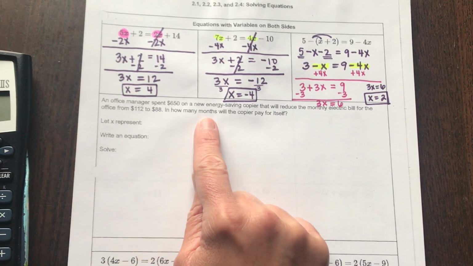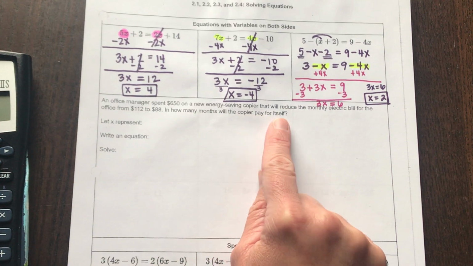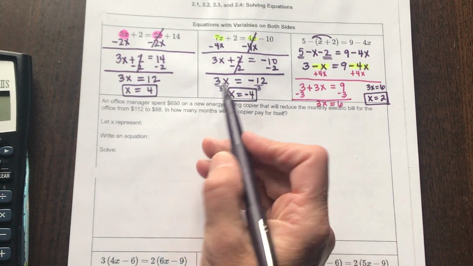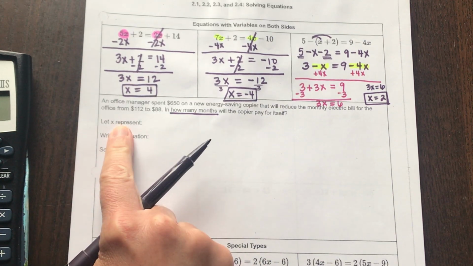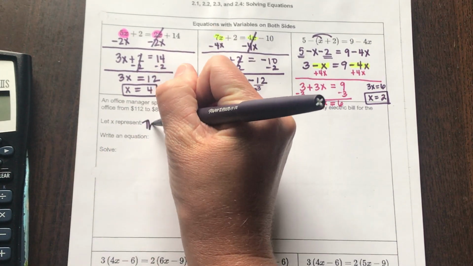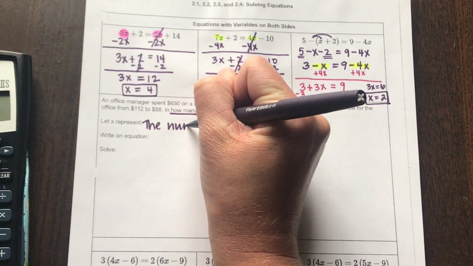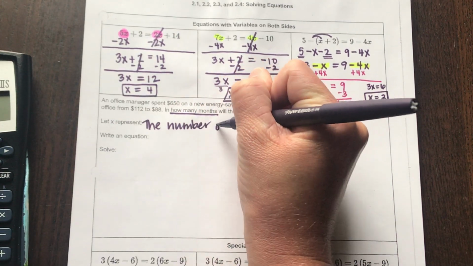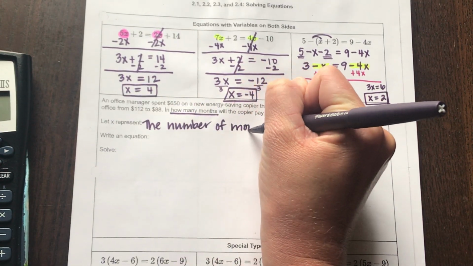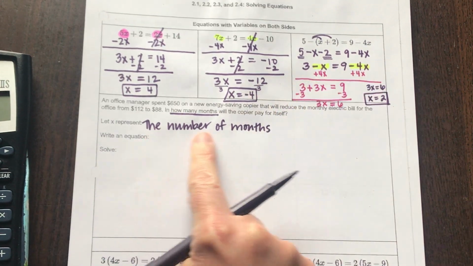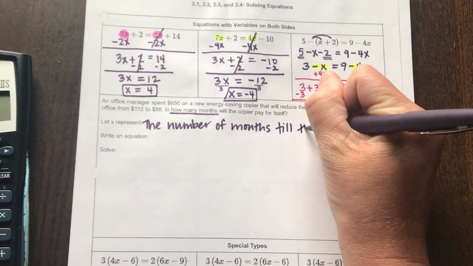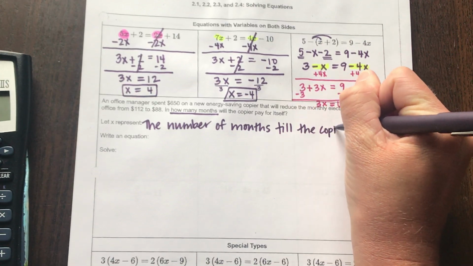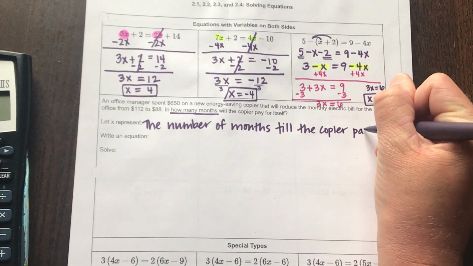In how many months will the copier pay for itself? If the question is asking for how many months, I am going to let x represent the number of months until the copier pays for itself.